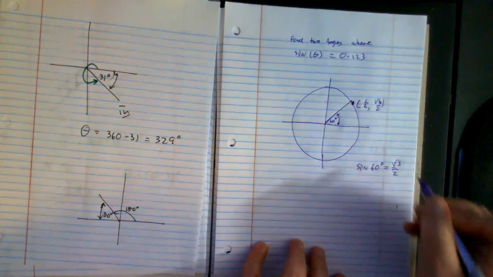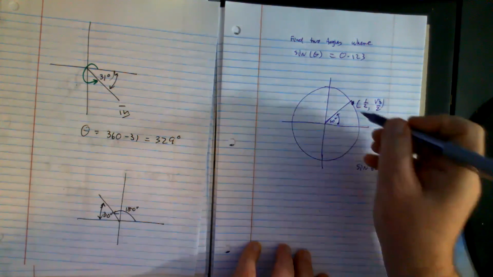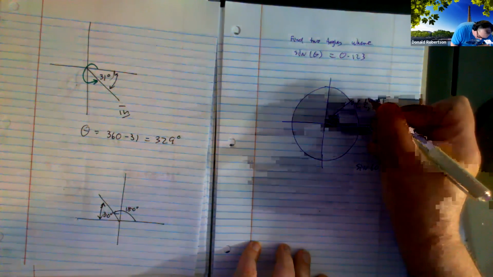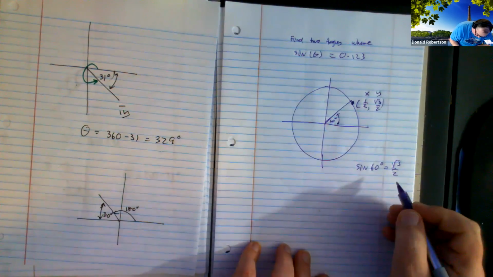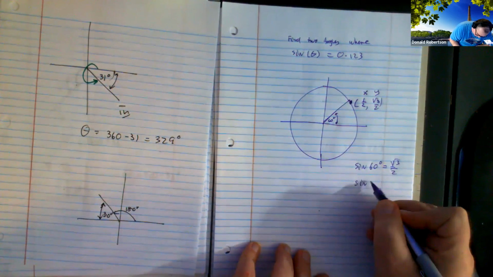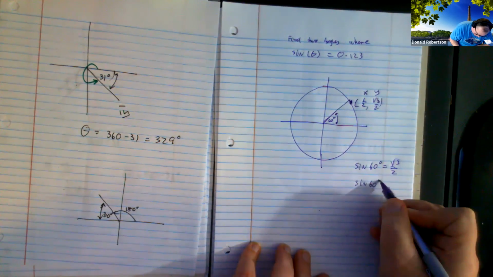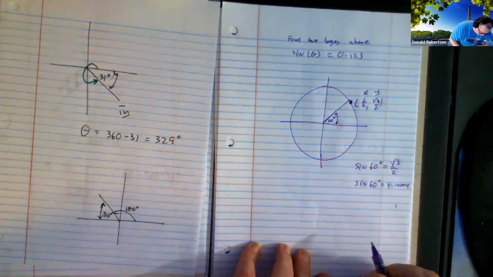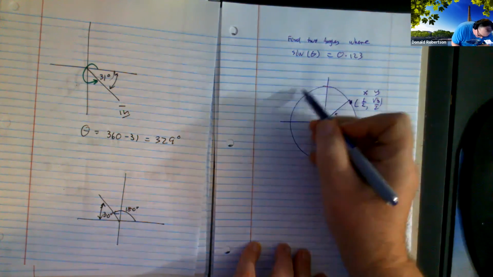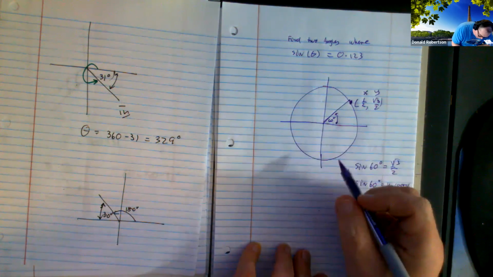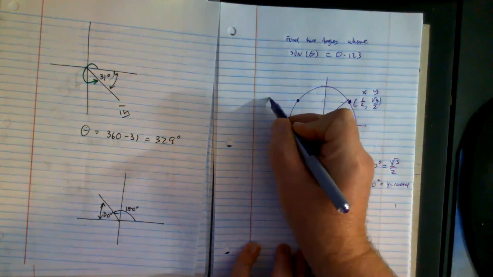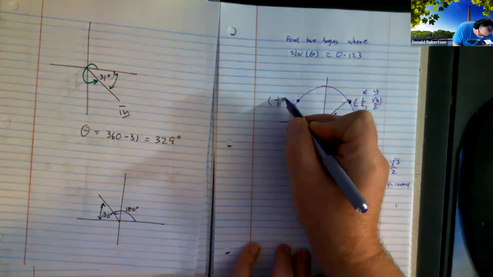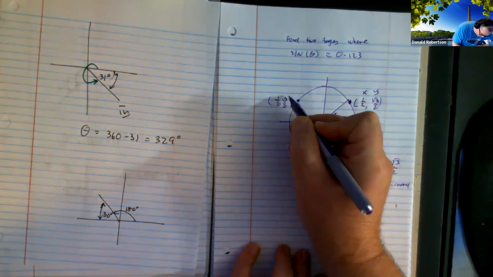Now, there is another place where that also happens. When you do the unit circle, you have an x coordinate and a y coordinate, and the sine of an angle is its y coordinate. So if that has a y coordinate of √3/2, isn't there another point over here who also has a y coordinate of √3/2?